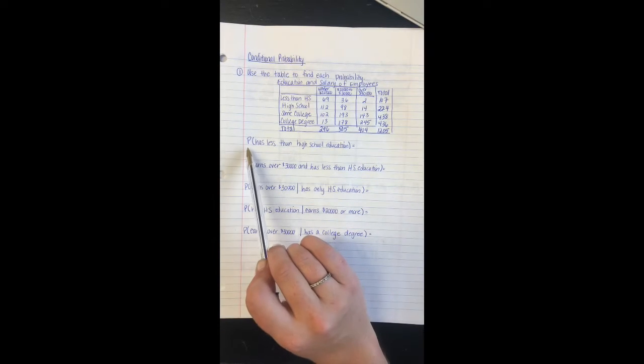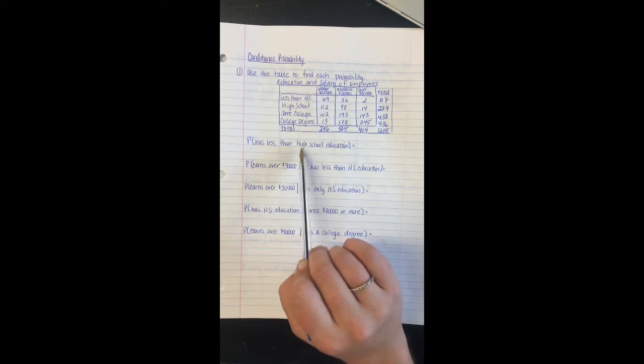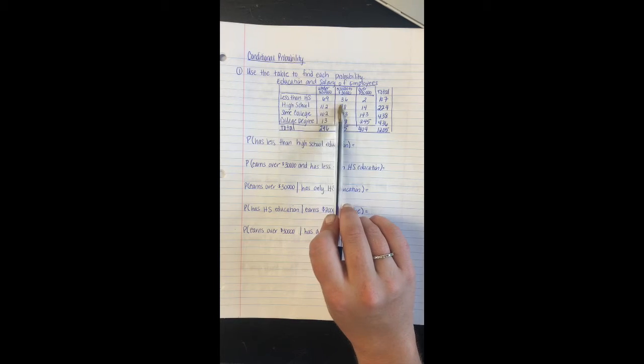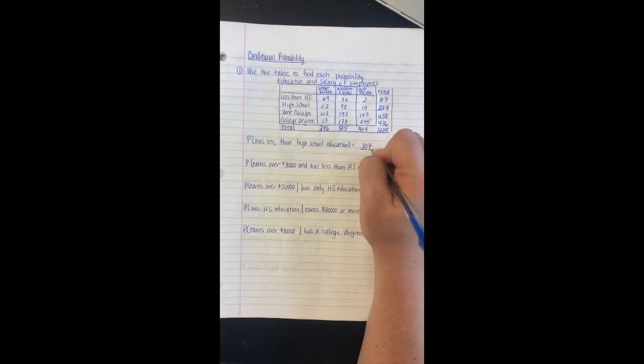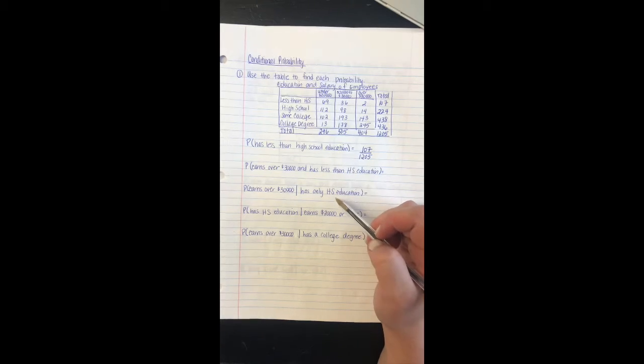So for example, what are the chances that if I pick a randomly selected person, this person has less than a high school education? So less than a high school education, the total number of people that have less than a high school education is 107 out of the 1205 people in the entire population. So if I want to just get an idea of how likely that is, 107 divided by 1205, it's 0.08, so that's about 8%, pretty unlikely. Okay, so most people have more than a high school education. It's fine, by the way, if you leave your probabilities as fractions. You don't have to make them decimals.